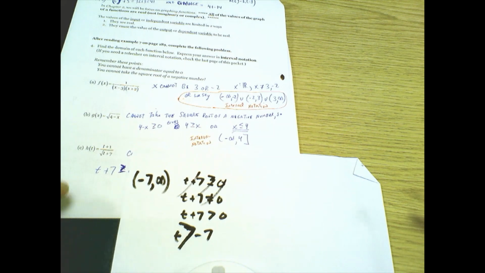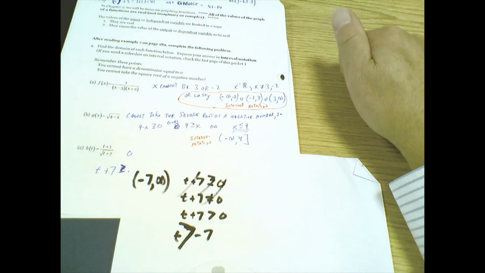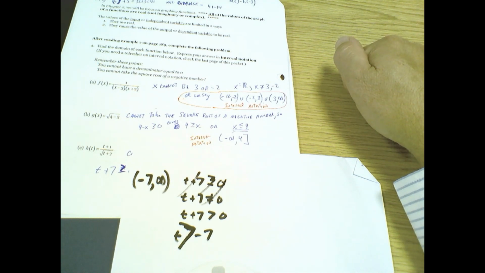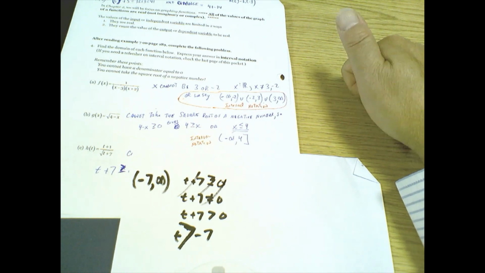And there's my final piece. I have to be greater than negative 7. So this is the final example here in this piece. We have one more section just to talk about from a graphing standpoint, and we'll pick up with that in one moment.